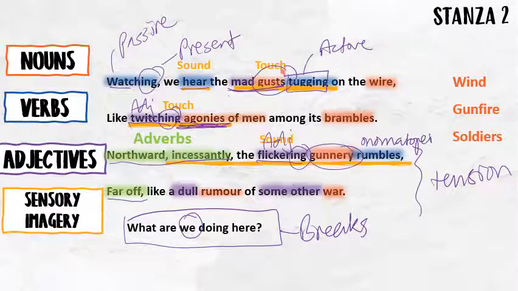See if I can. I always forget how to spell it. I don't know if that's right. Anyway, there's quite a lot of O's in onomatopoeia. So it's rumbling.